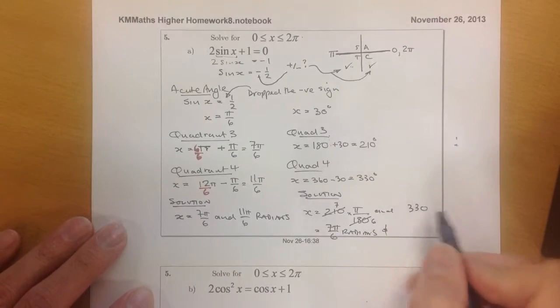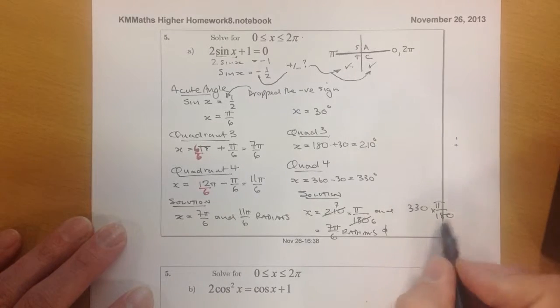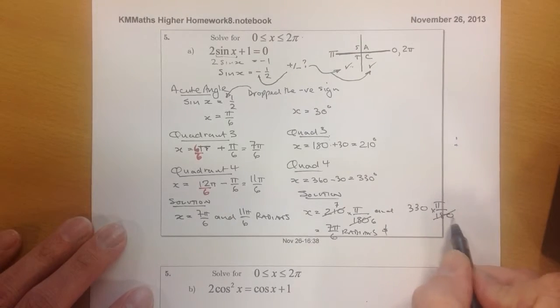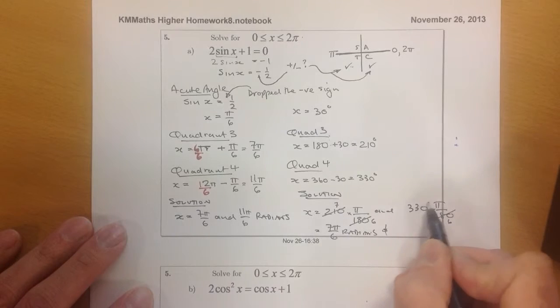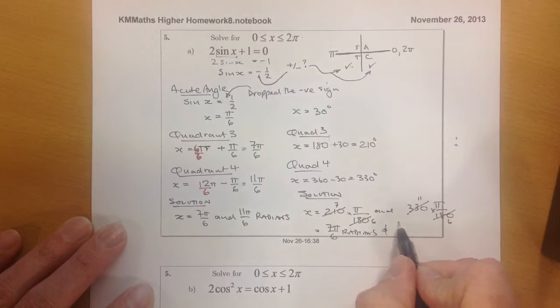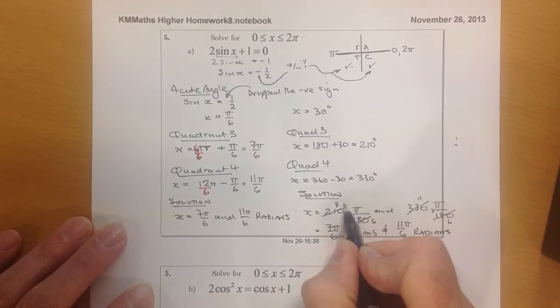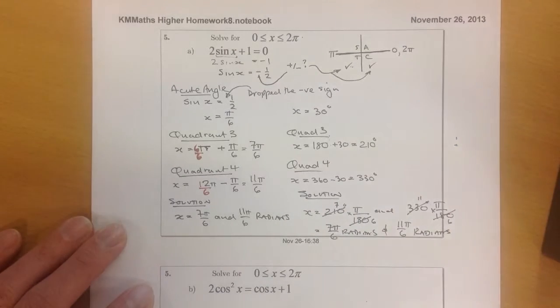And finally, with this one here, I'll do the same, times by pi over 180. Divide throughout by 30, that should give me 6 on the bottom. Divide by 30, giving me 11 on the top there. That gives me 11 pi upon 6 radians. Okay, so that's how we're changing the degrees into radians.